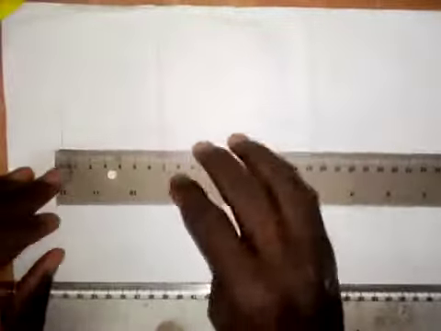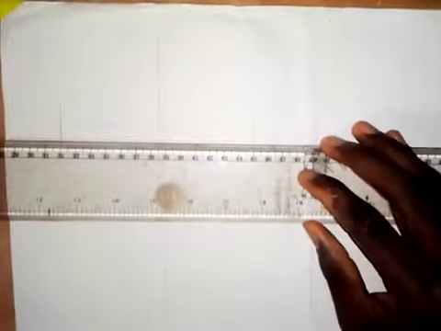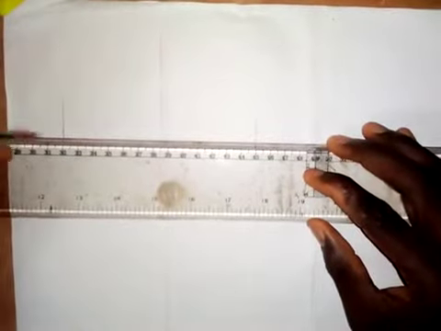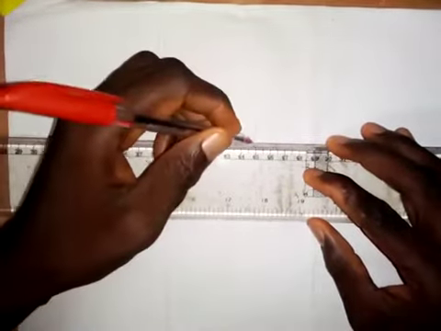So we take 5 millimeters up from here. Okay, so here we have this 5 millimeters. So we draw a horizontal line like this.